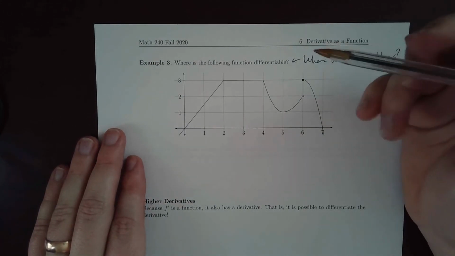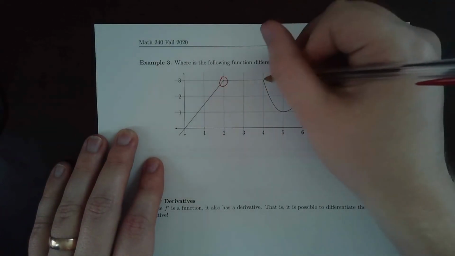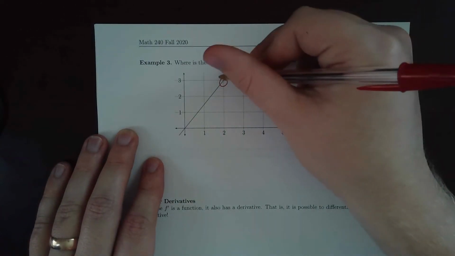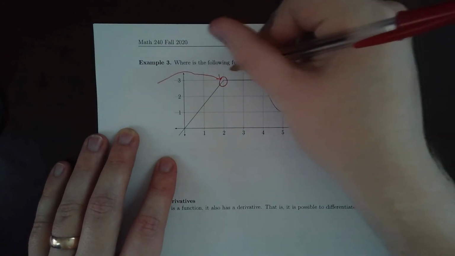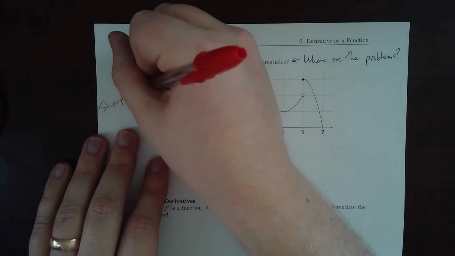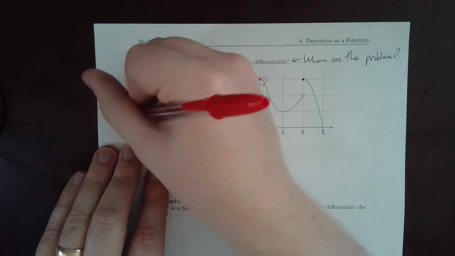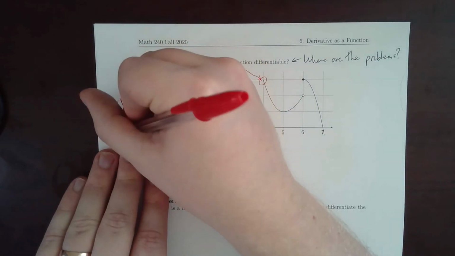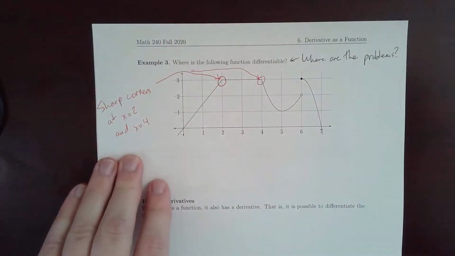It doesn't look like there are any vertical tangent lines here, but if we look here and here, we have two sharp corners, at x equals 2 and x equals 4.